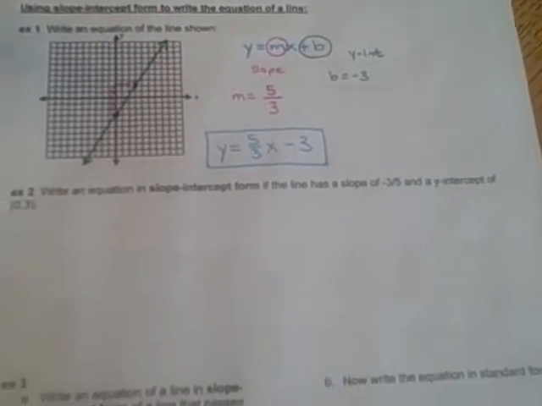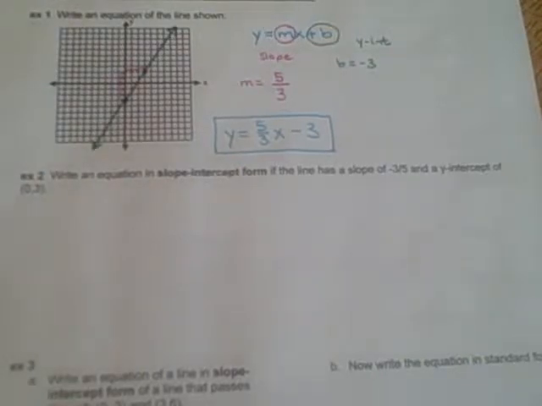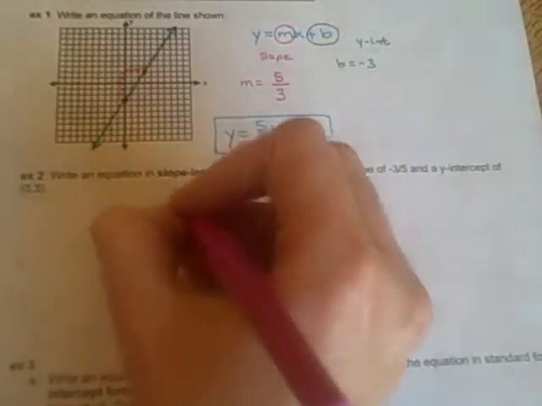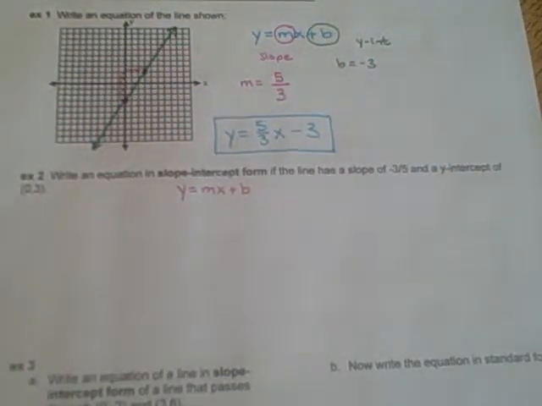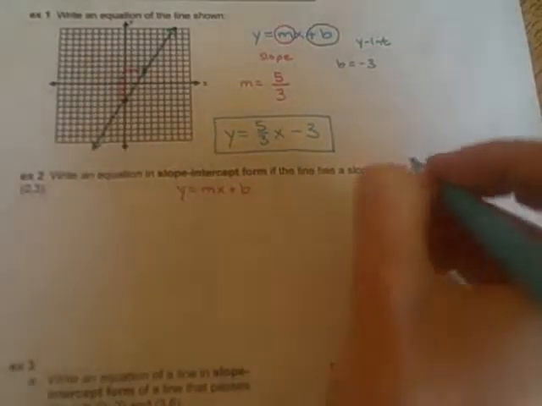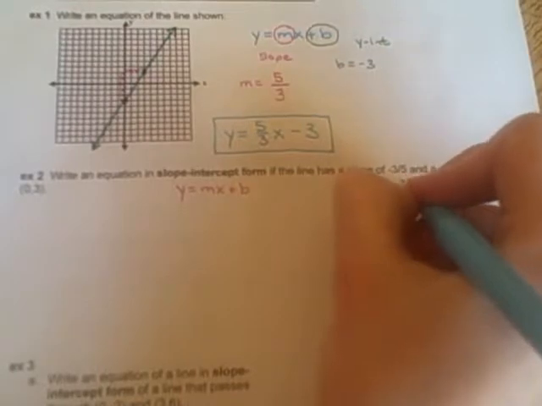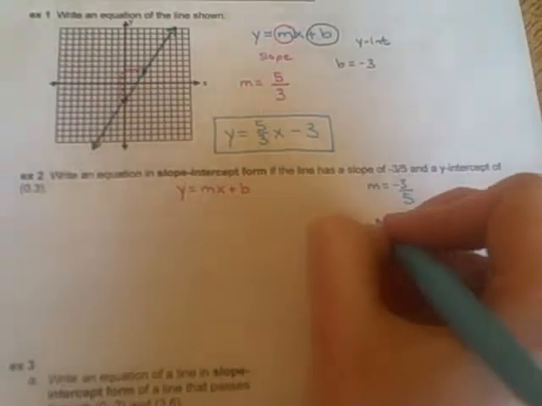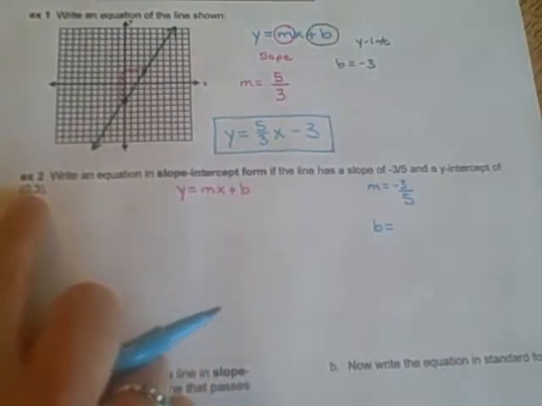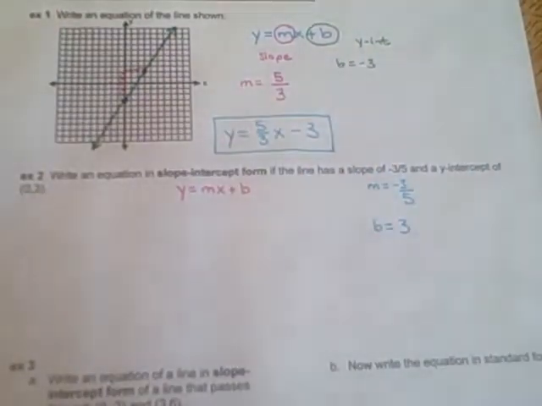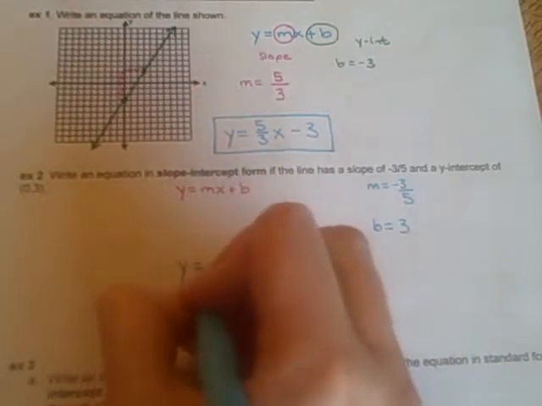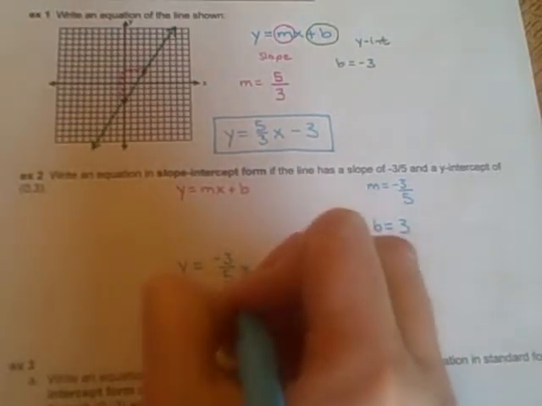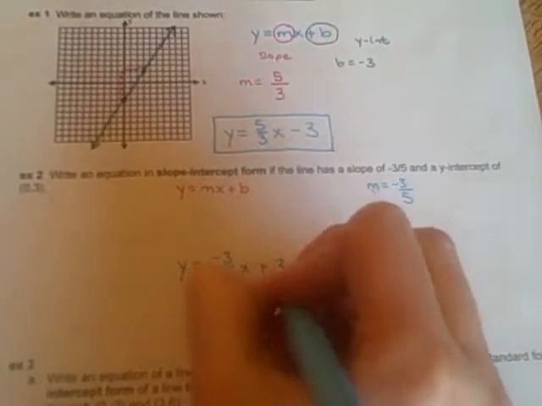Next, they're not giving us a picture this time, they're giving us some information. It tells us to write the equation in slope-intercept form, so we're looking for y equals mx plus b. If the line has a slope of -3/5, so here they're telling us m equals -3/5, and a y-intercept of (0, 3), which means my b is going to be the y value of the intercept, or 3. So this is another very straightforward problem. All it requires is plugging in the m and the b. So y equals -3/5 x plus 3.